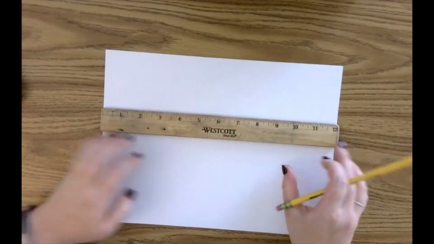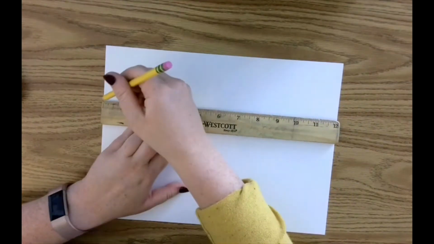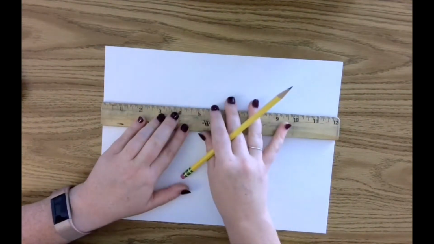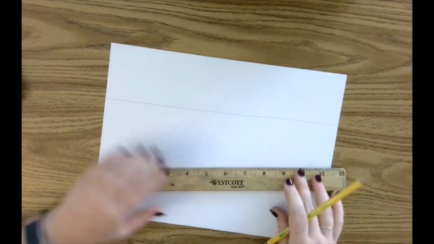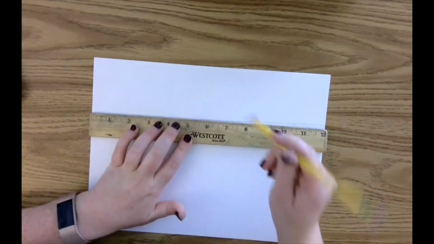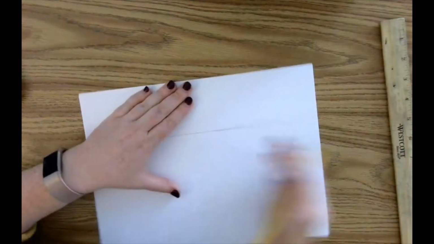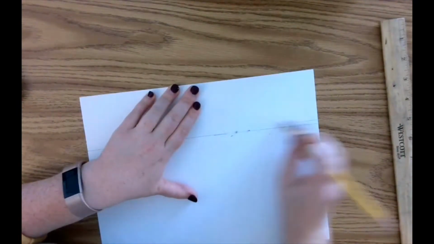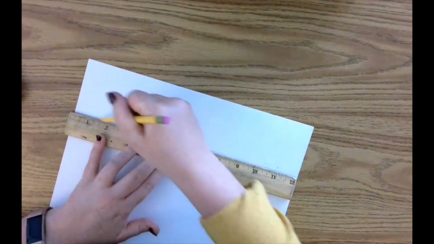So I'm going to take my ruler, and about 1/3 of the way down the paper, I'm going to just draw a horizontal line, so a side-to-side line, across my paper. And I shifted my ruler a little bit, so I'm just gonna fix that. So I have a nice horizon line, like that. Okay. So, this is called a horizon line.